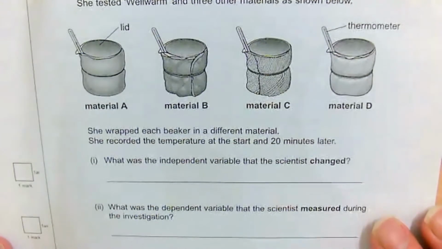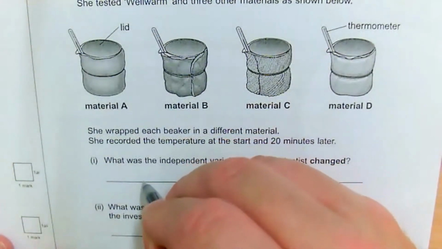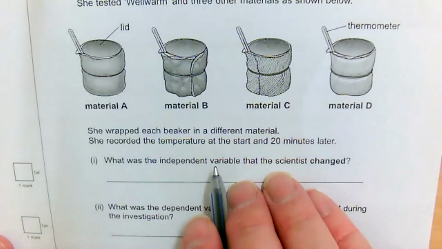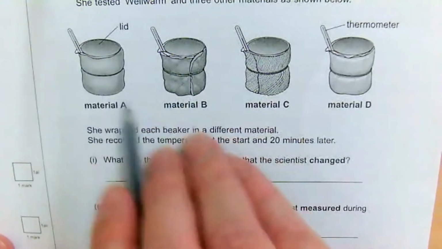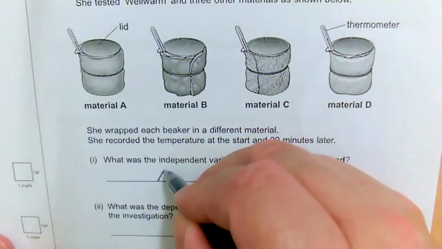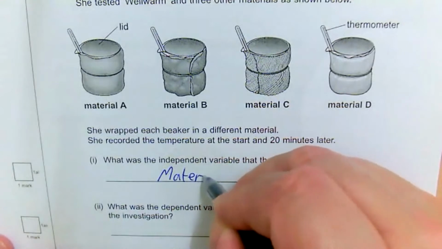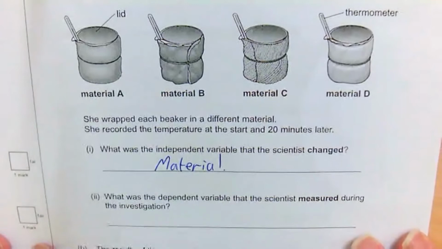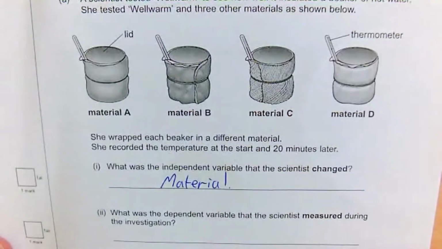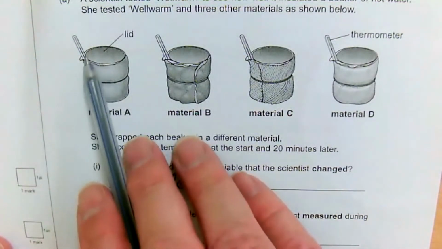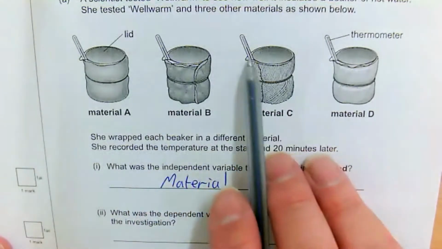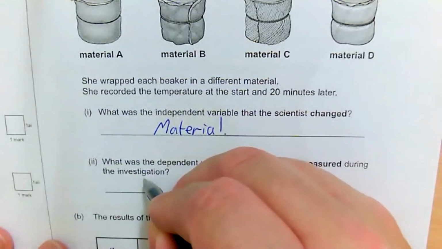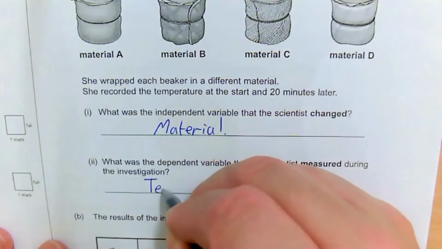So what was the independent variable? Well, the independent variable, remember, is the thing that you're changing to see what effect it has. So what we're changing here is the material. And the dependent variable, the thing they're measuring. Well, what are you actually measuring to see how well it keeps the hot water hot? The clue is on the picture here, it's the thermometer, so we're measuring temperature. Well, actually, we're measuring change in temperature, but it's absolutely fine to just say temperature.